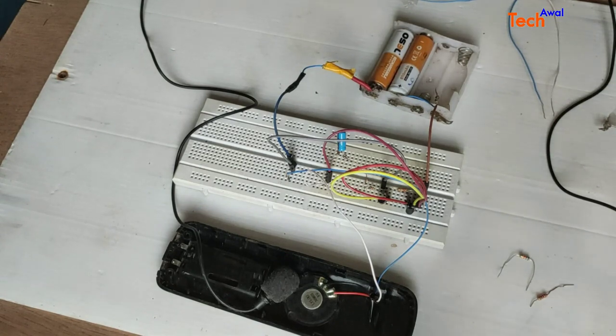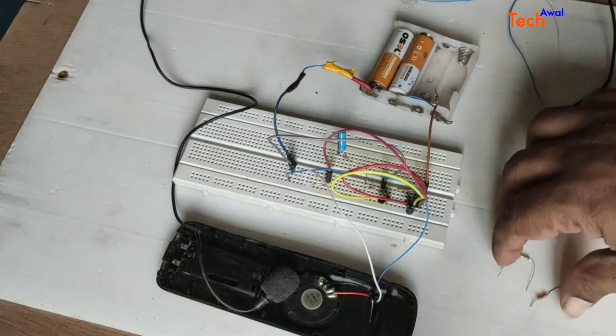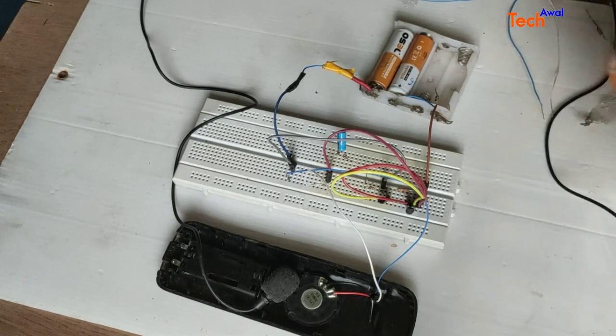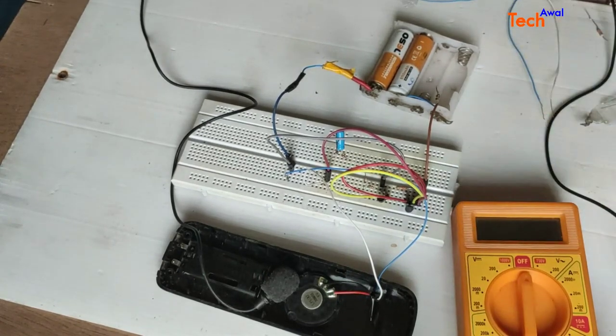Now we will measure each resistance. Okay, I have brought a multimeter. Okay, so we can take it out.